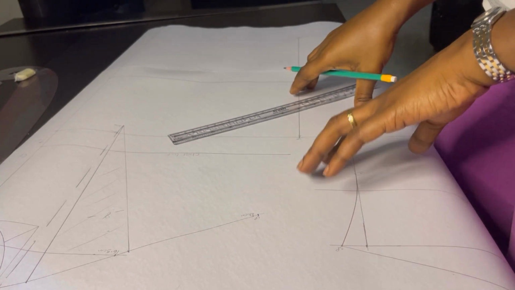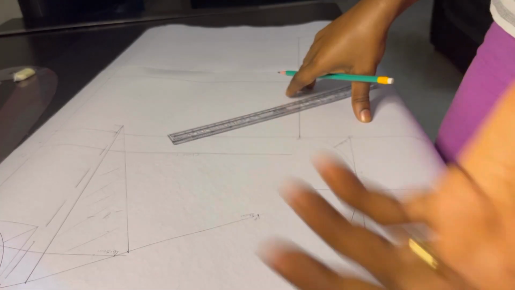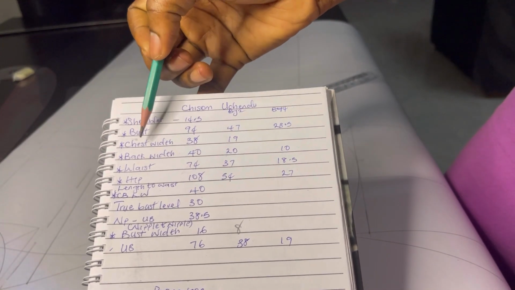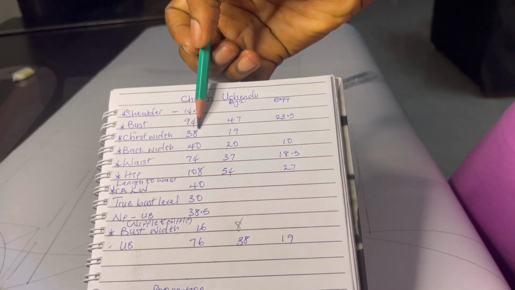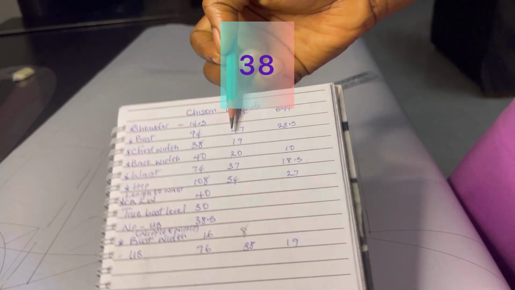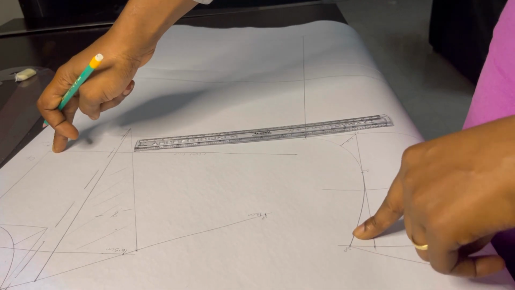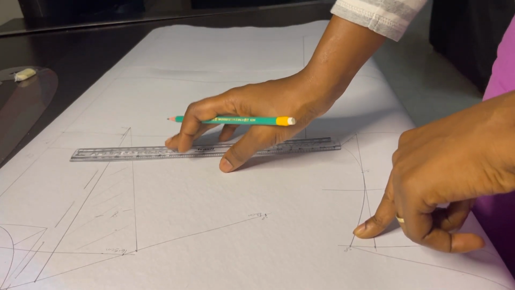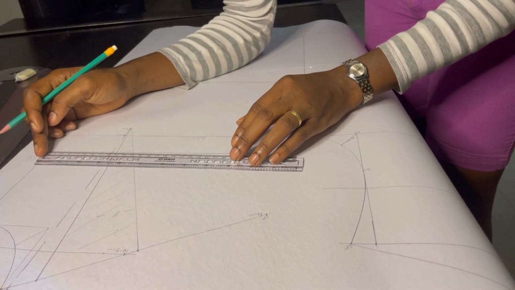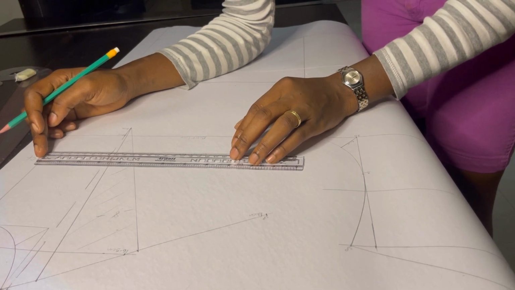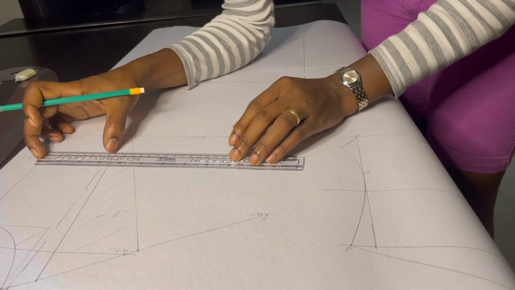Next is to point out the value of your across chest. My across chest or my chest width is 39 divided by 2, 19. So from CF, jumping your dart to the other side, you mark 19. So this here is 8.5.